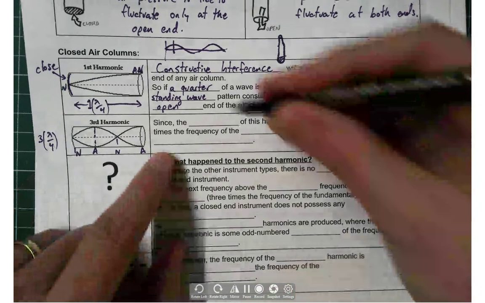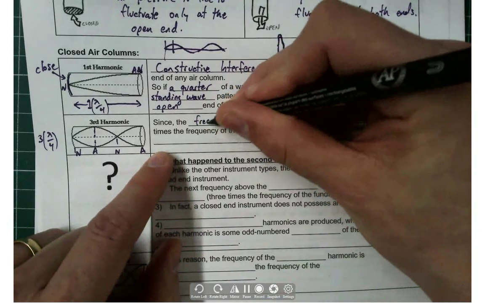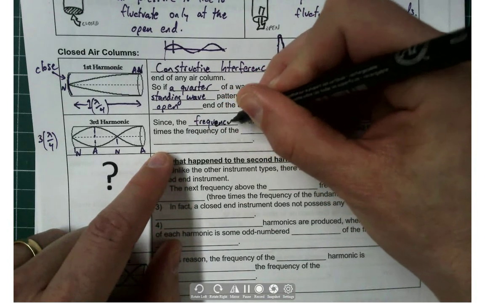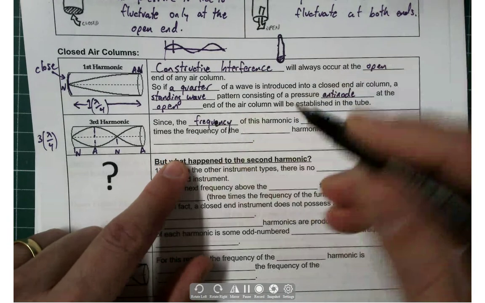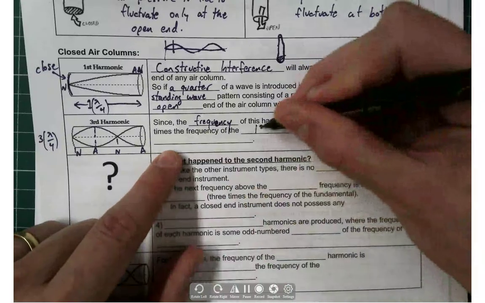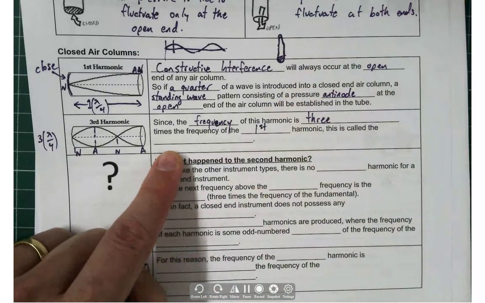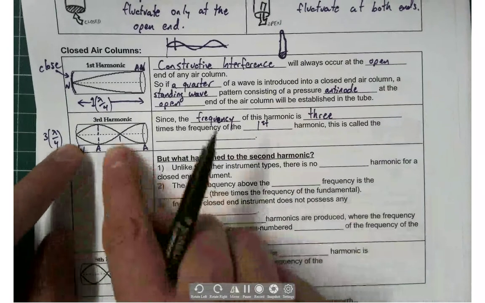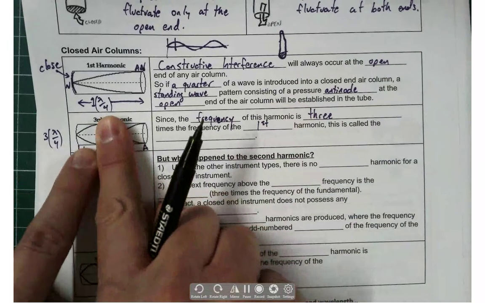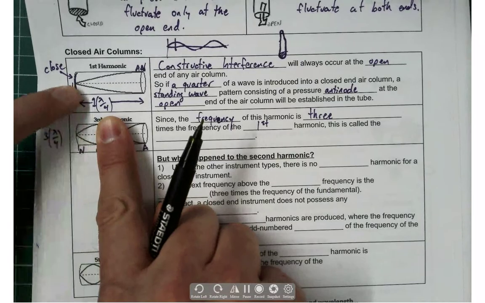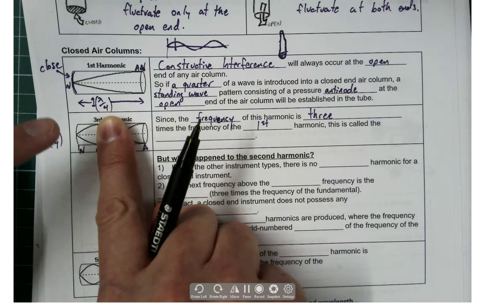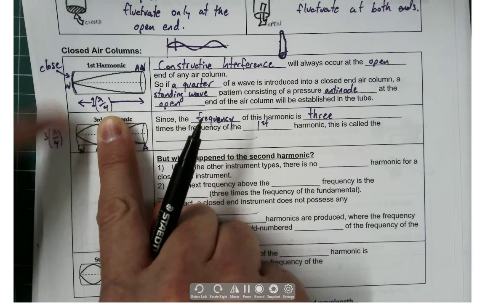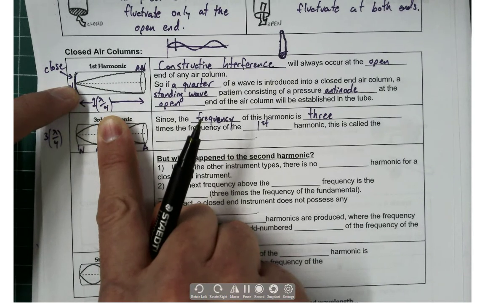Anyway, since the frequency of this harmonic is 3 times the frequency of the first harmonic, people say, well, how would you know that the frequency is 3 times? How about this? If I cover up this, can you see that this quarter wavelength is 1/3 the length of this quarter wavelength? 1/3 as long a wavelength is going to mean 3 times the frequency.